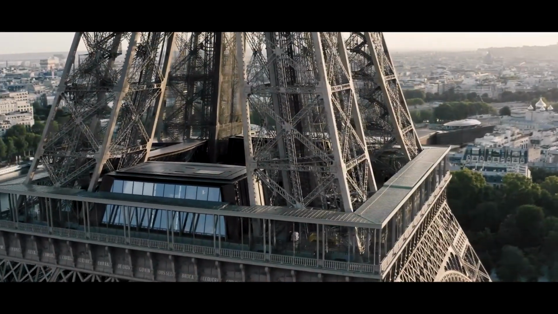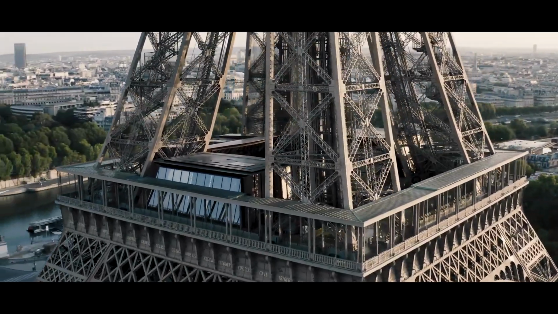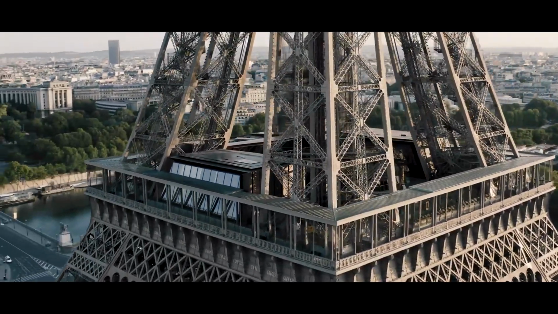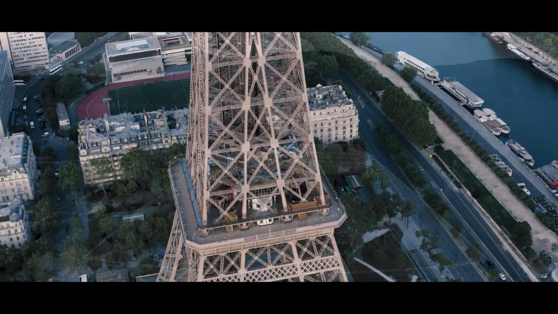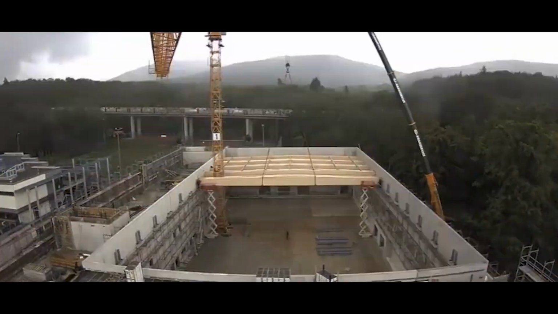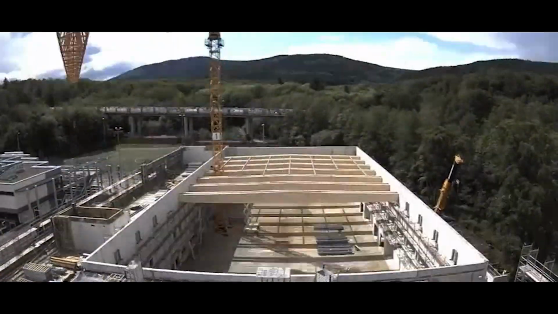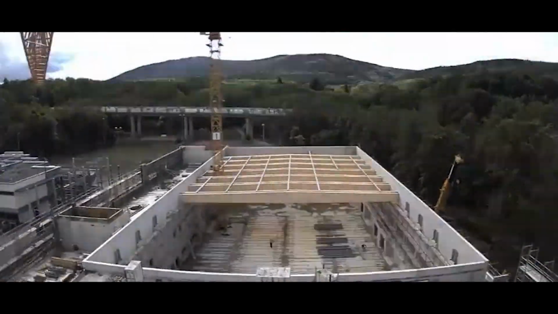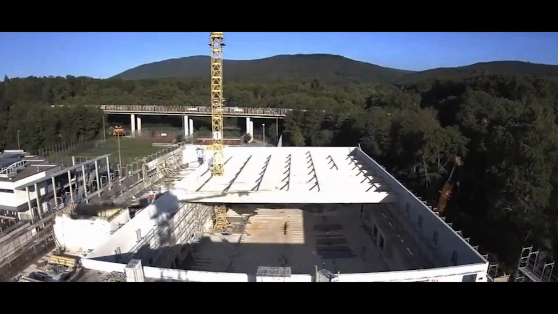Fun fact, the Eiffel Tower's unique design utilizes beams to withstand wind forces, showcasing the importance of engineering in architecture. Beams are crucial in construction, providing support for roofs, floors, and bridges. Without them, structures would not be safe or stable.